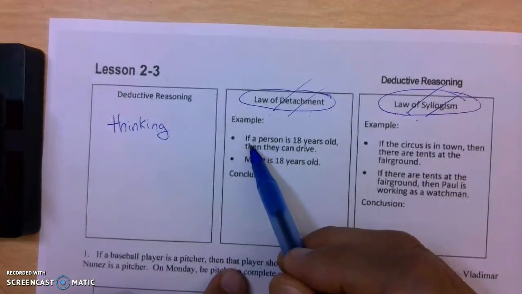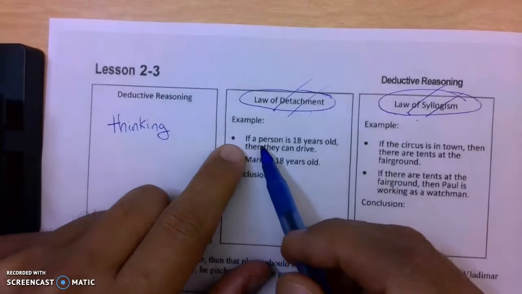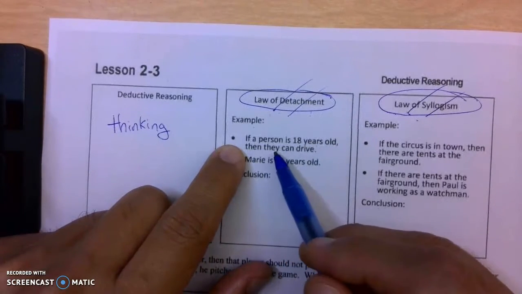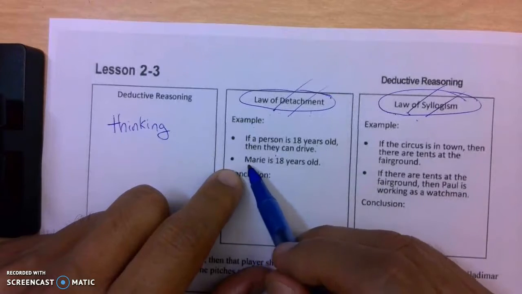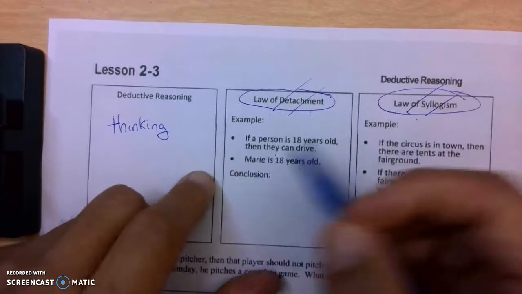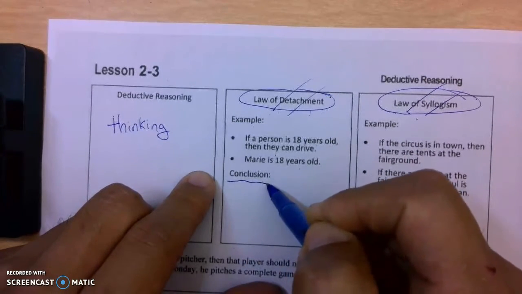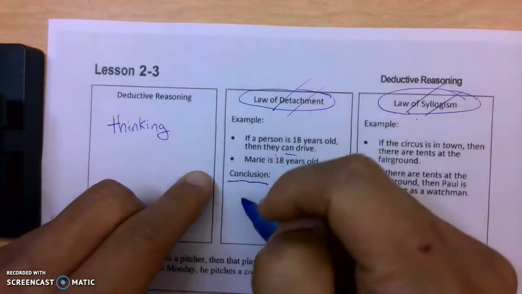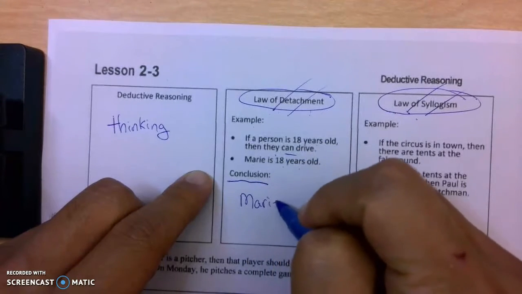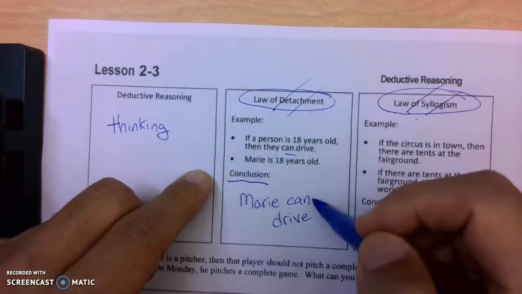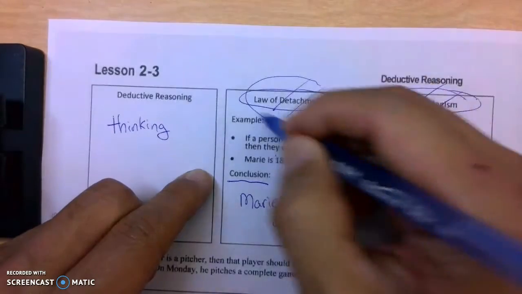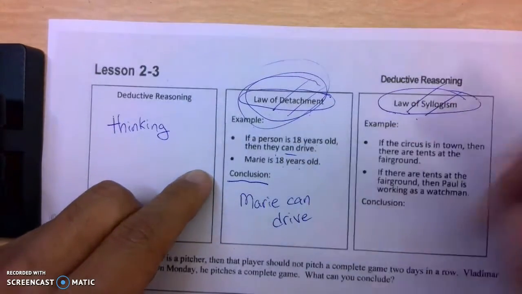So, for example, we'll go with this example here. If a person is 18 years old, then they can drive. That's the first bullet point. Next one, Marie is 18 years old. What's the conclusion that you can make? Well, since she's 18, she can drive. So you can just say, Marie can drive. Now that process of coming up with this conclusion technically is called the law of detachment, but who cares?